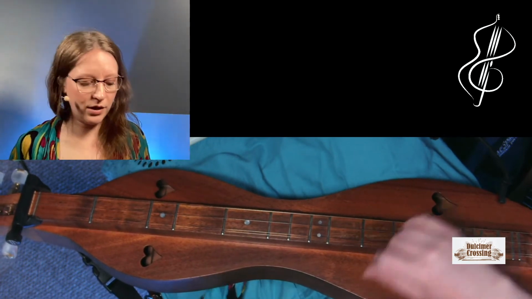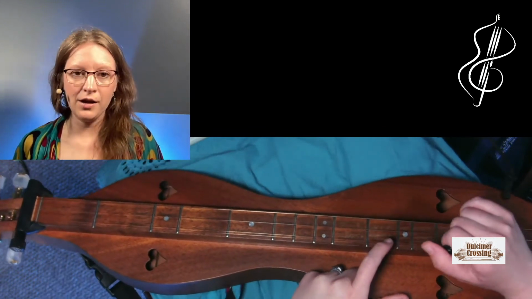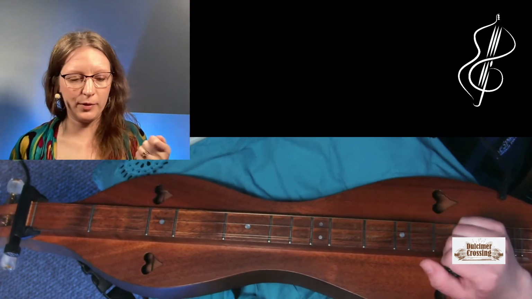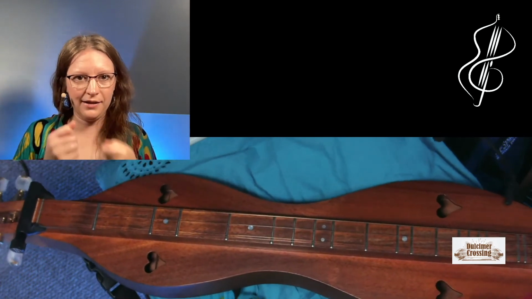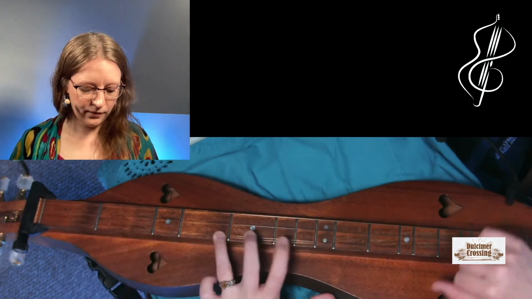So one thing you can do is play a D scale on the melody string if you're a mountain dulcimer player, or with one hand of your hammers if you are a hammer dulcimer player. Pick a hand and play your D scale that way. So play your D scale.